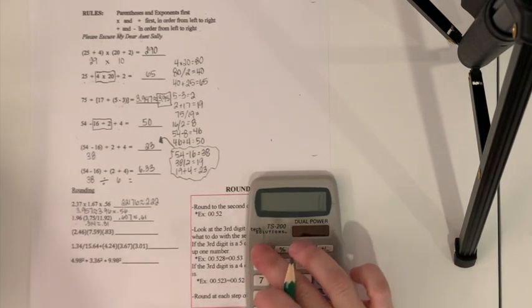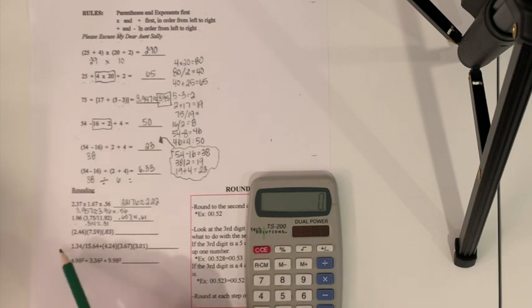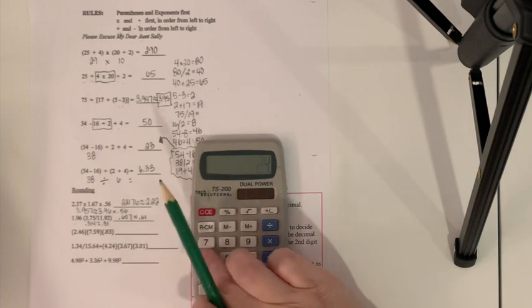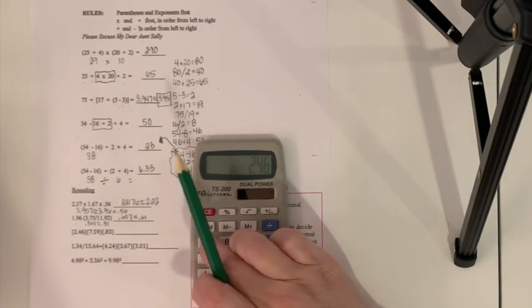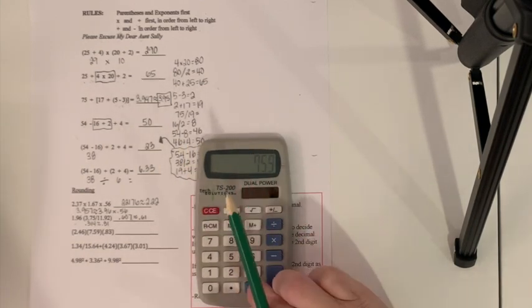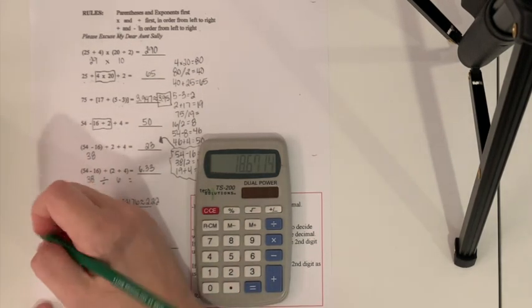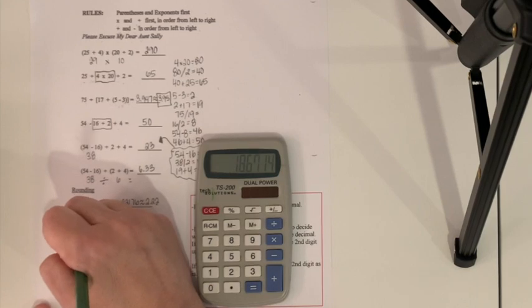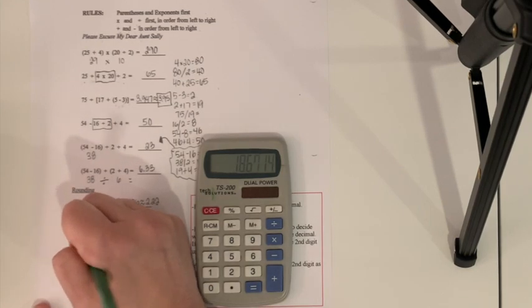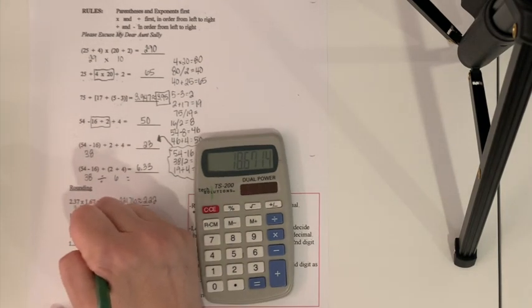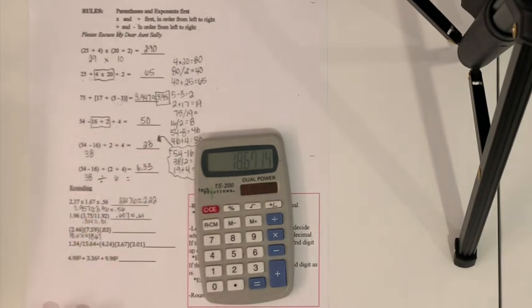Okay, and then I am going to do this next problem here. So 2.46 times 7.59 equals 18.671. So 18.671 rounded would just be 18.67 because 1 is less than 5, or less than 4. You know what I'm trying to say.